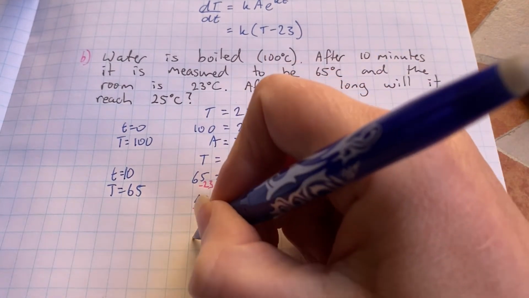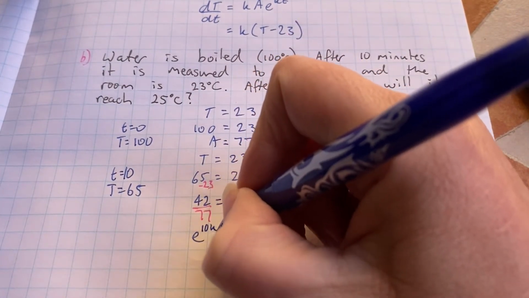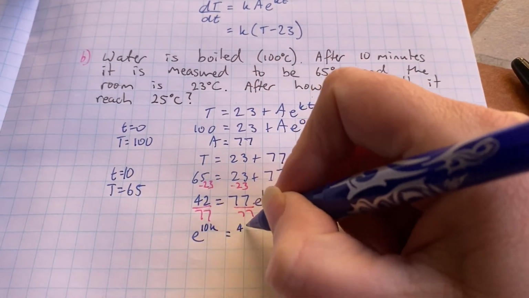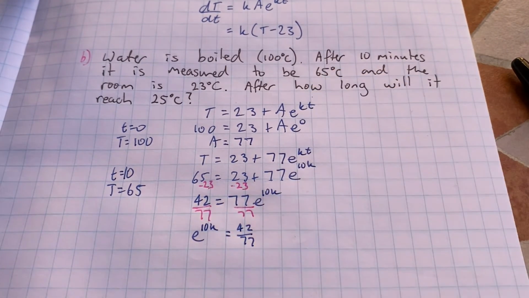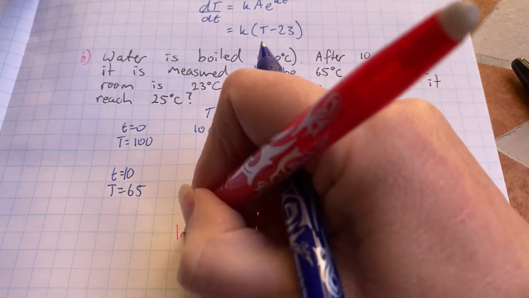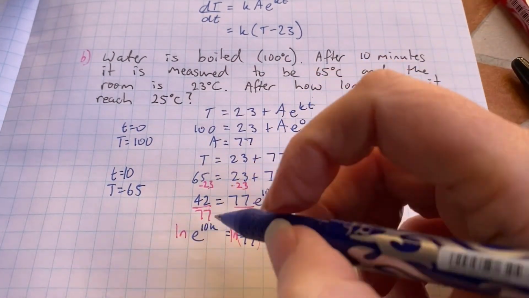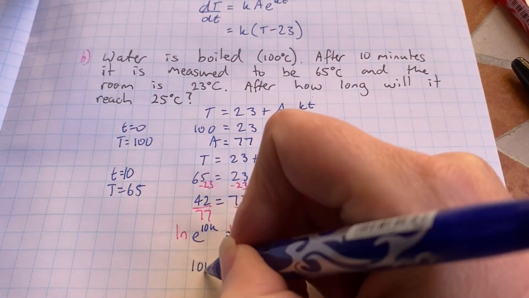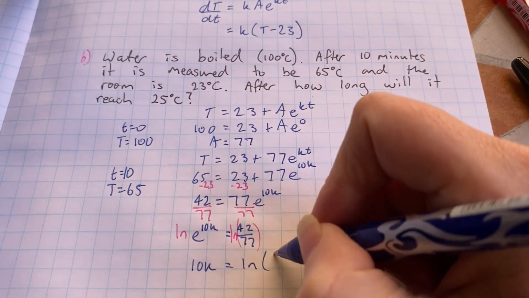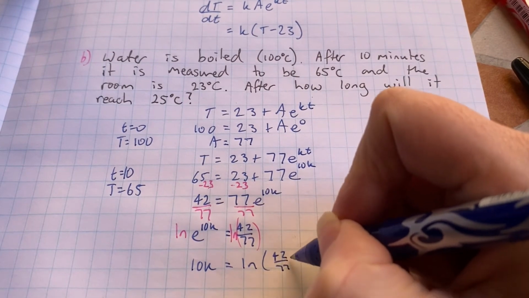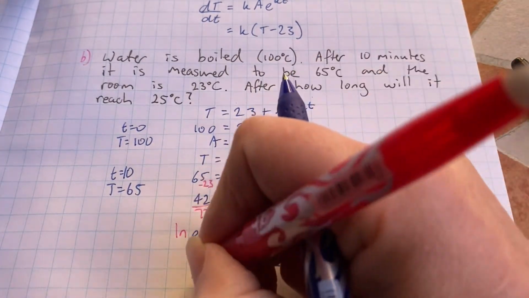So I'm going to write the e to the 10k first. Now I'm just going to leave that as 42 on 77. You know how much of a fan I am of exact values. Let's just take the log of each side. It also saves picking up a calculator, which makes it easier too. Log and e undo each other. 10k equals the log of 42 on 77. Let's divide by the 10.